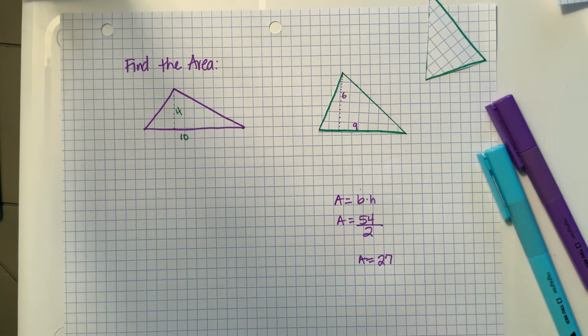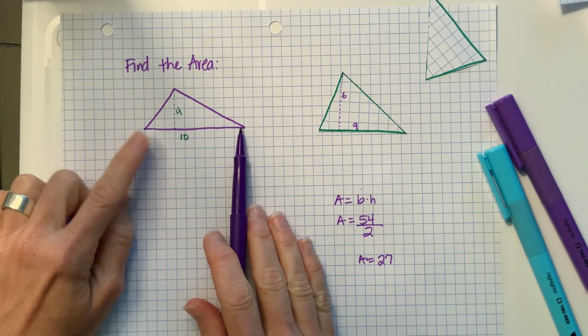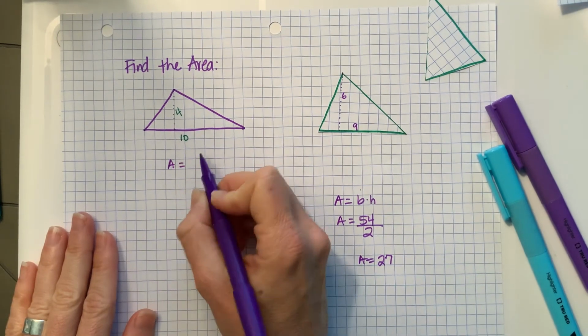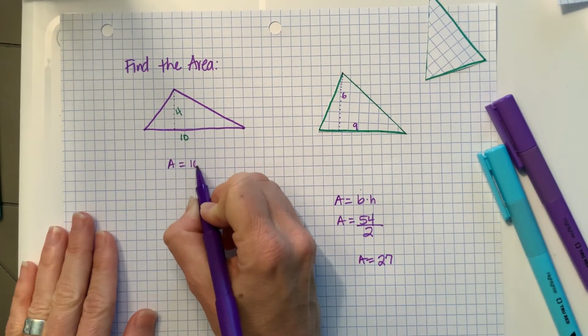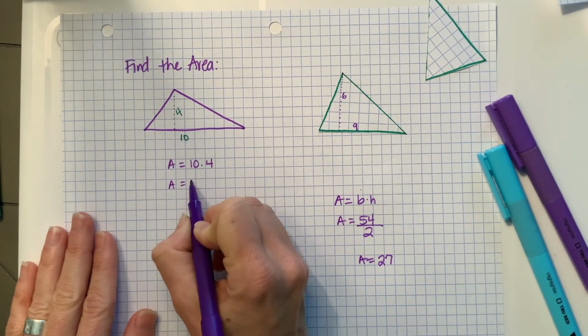All right, so we're back. You're ready to see. So I know that I can take the base times the height. So the area is going to be my base times my height. And that's going to equal 40.